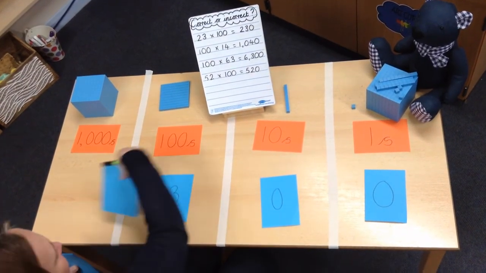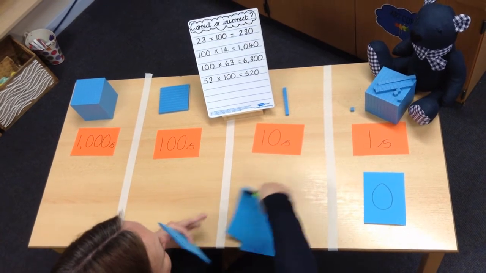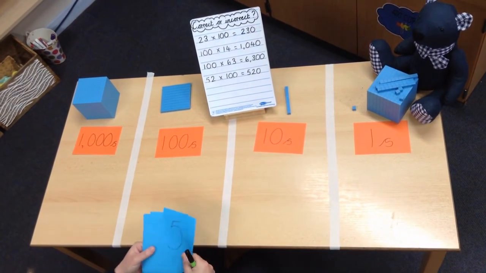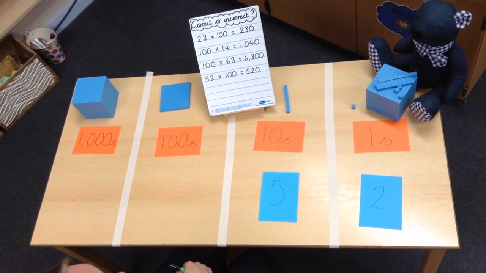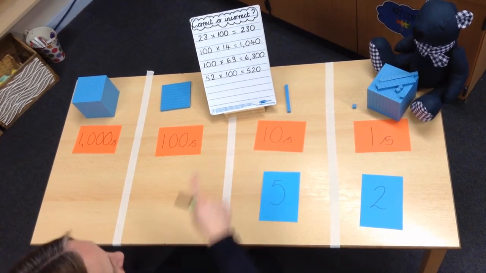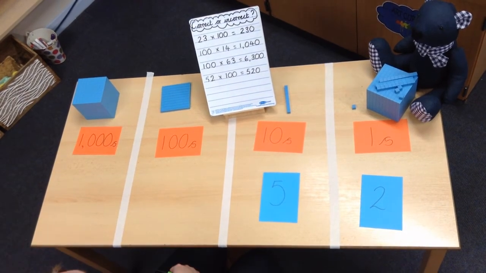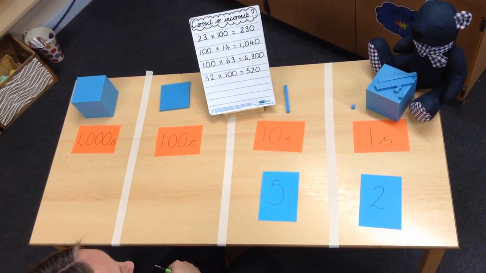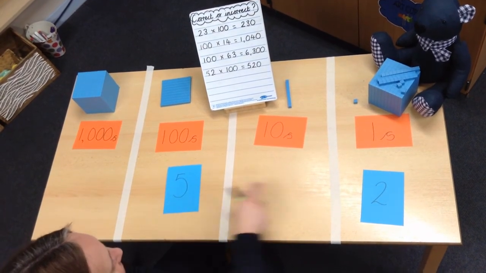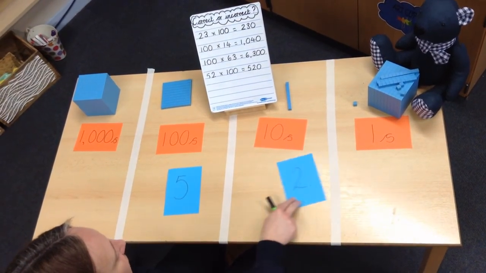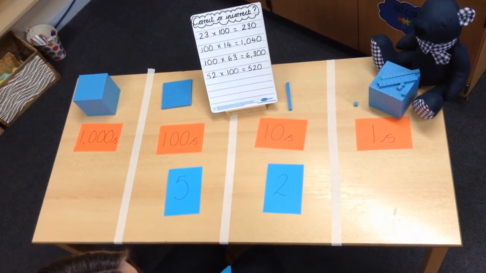And the final one, 52 multiplied by 100. What was your product? Did you get 520? Well, let's see. To make 520, we would move the digits 1 space to the left.